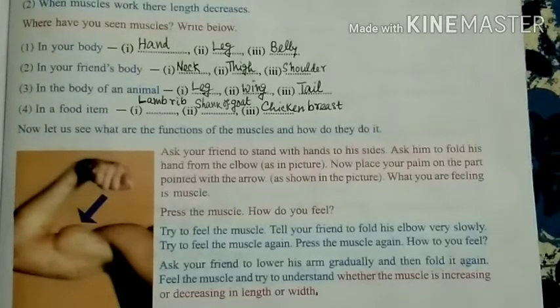Is the width of the muscle decreased or increased? When muscles work, the length of the muscle decreases. When muscles take rest, the length of the muscle increases.